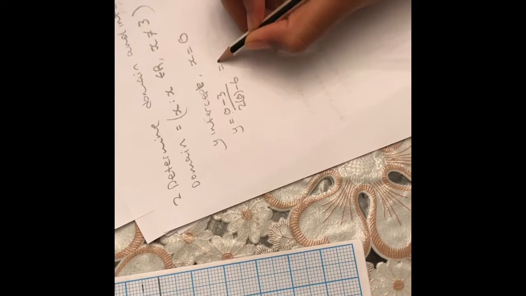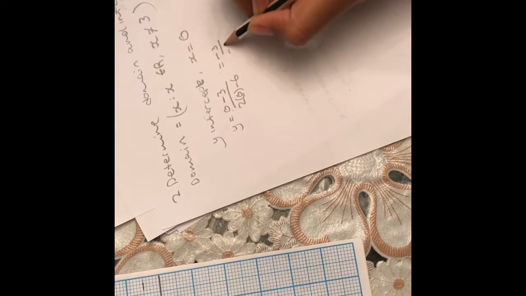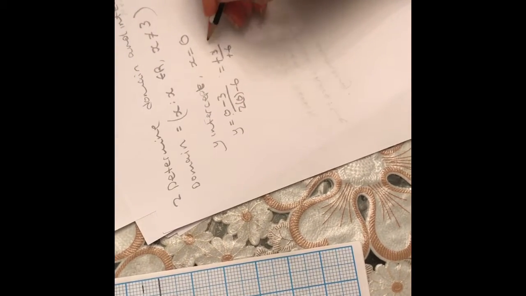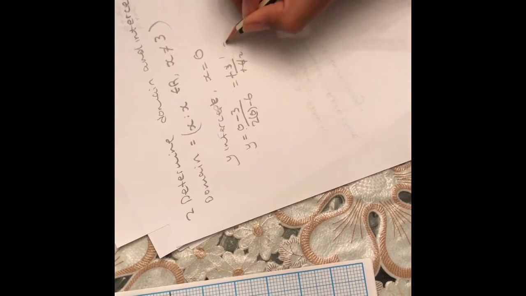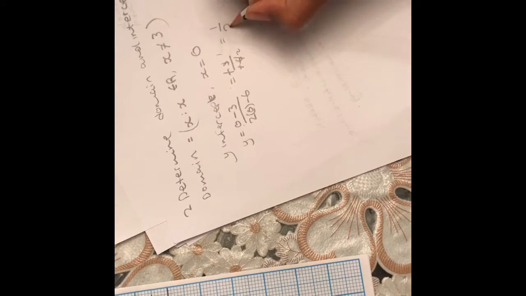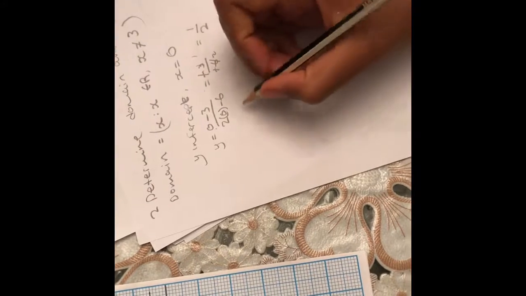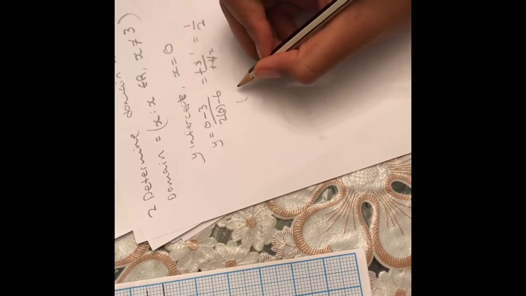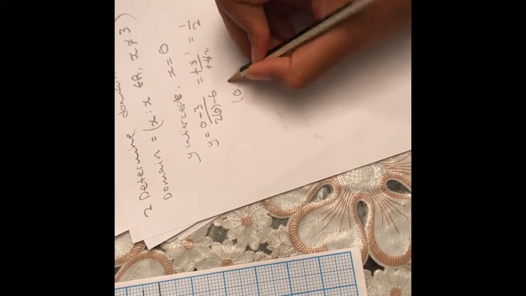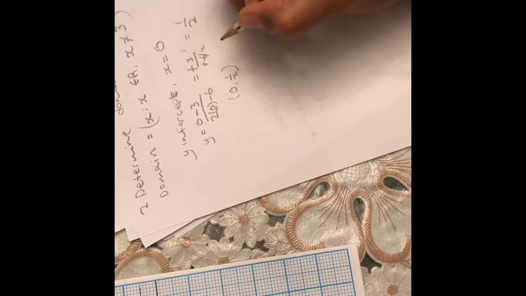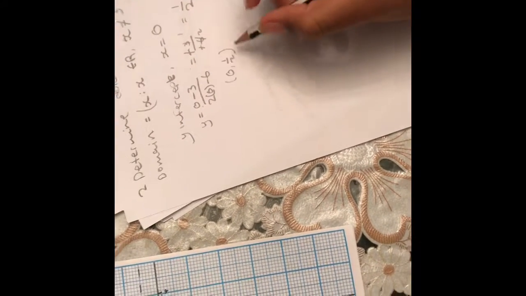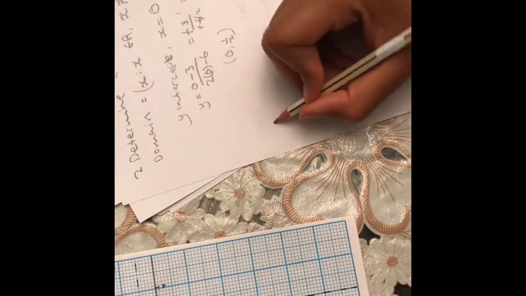Your answer will be minus 3 over minus 6. The minuses cancel out, 3 goes into 3 once and into 6 twice, so your answer will equal 1 over 2. So you have a set of coordinates, 0, 1 over 2, or 0.5.